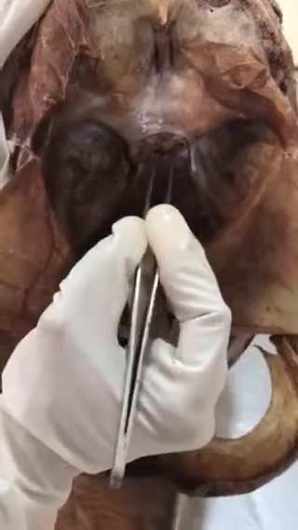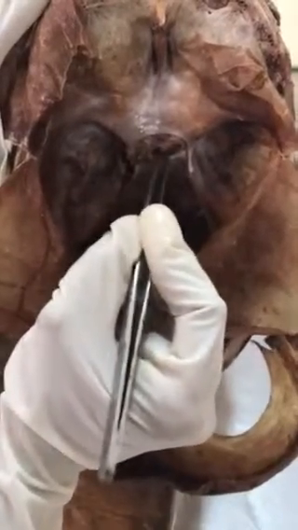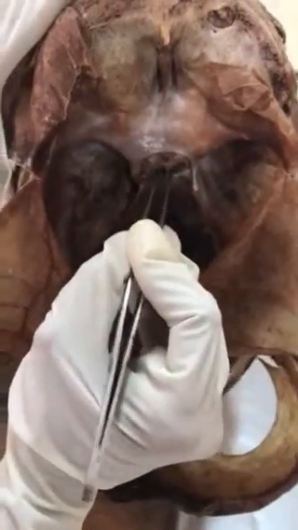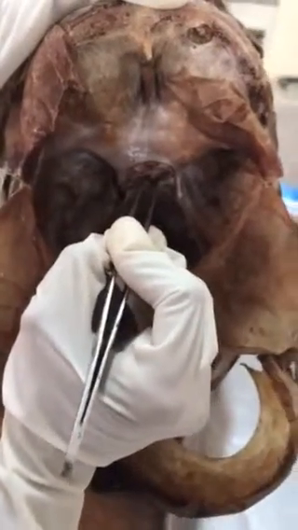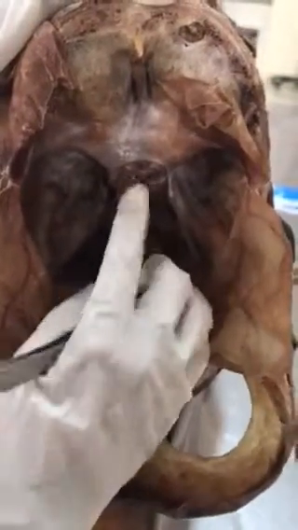And medially you will have the pituitary. This is the hypophysis cerebri or pituitary fossa where you have the pituitary. Beneath that you will have the sphenoidal air sinus. So this forms the medial relation.